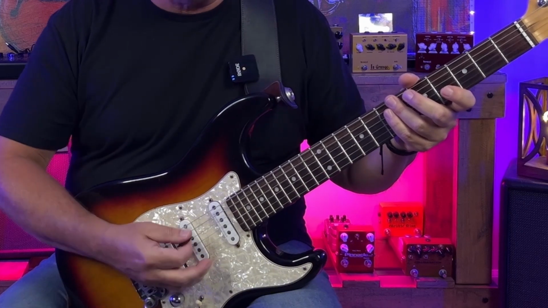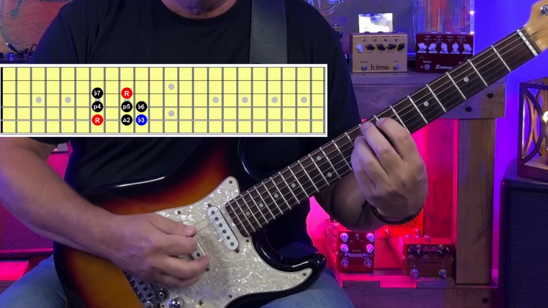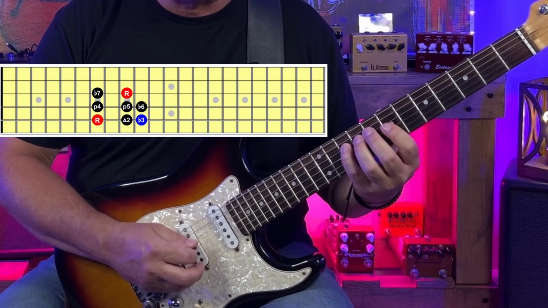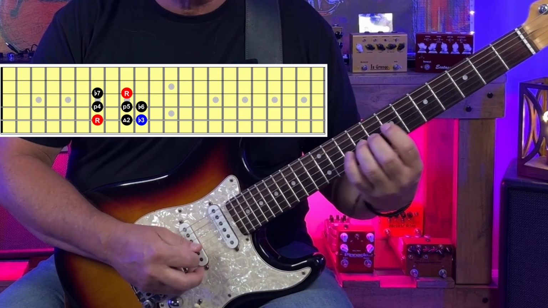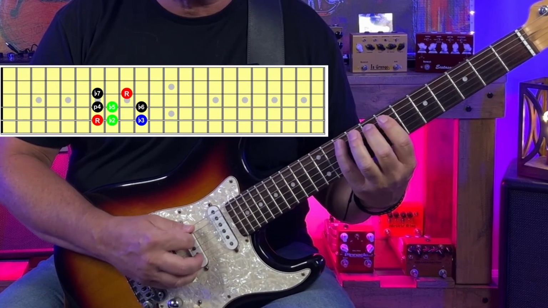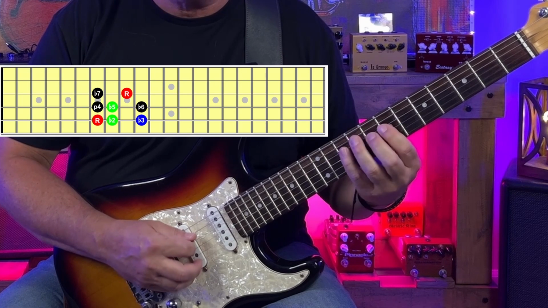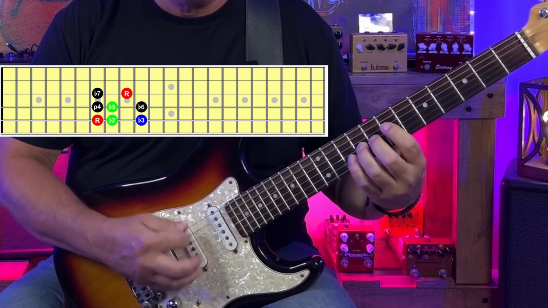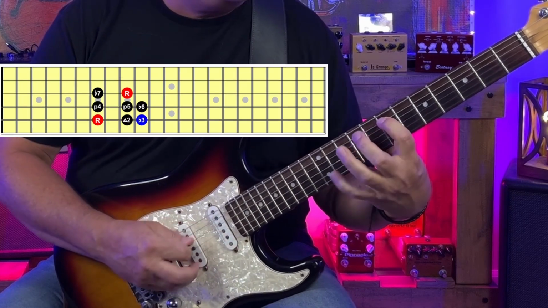So here's Aeolian: root, second, third, fourth, fifth, flat 6, flat 7, octave. Here's Locrian: root, flat second, minor third, fourth, flat 5th, flat 6th, flat 7, octave.